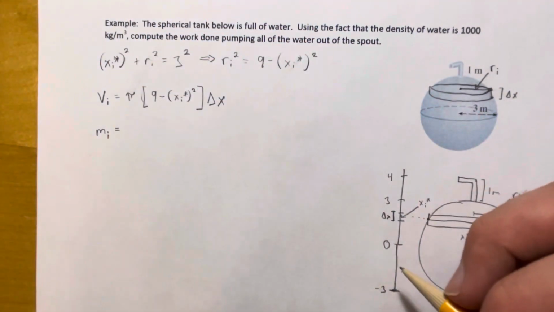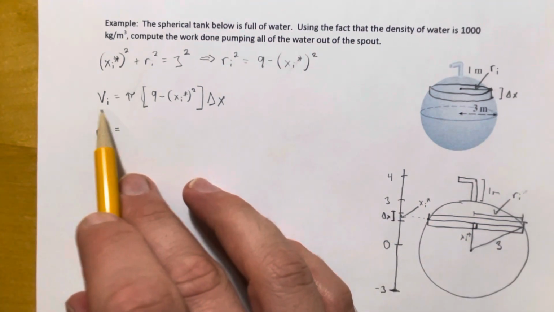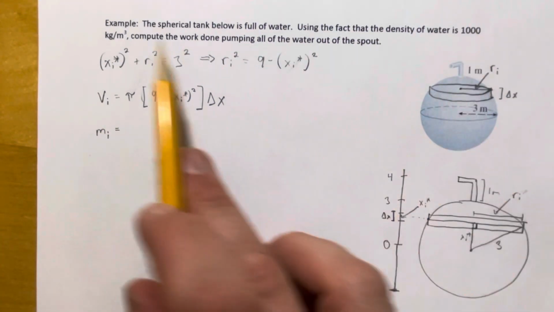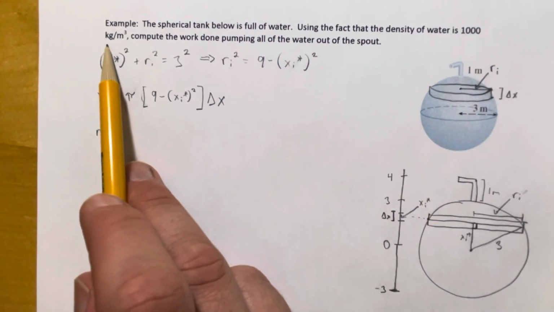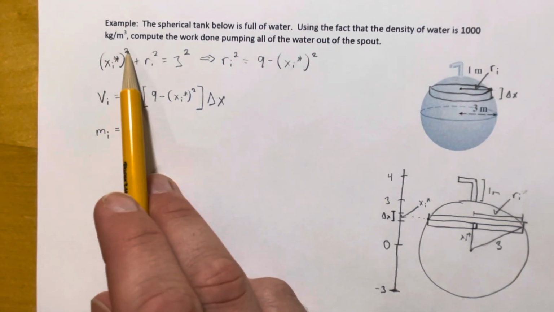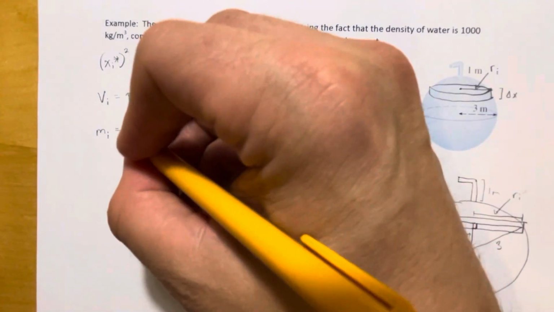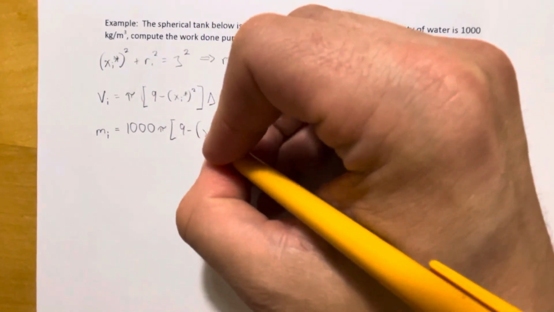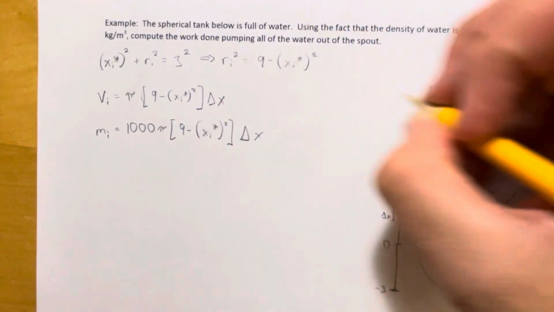I'm going to call that m_i. Okay, what is the mass? Well, I know the volume of this slice of water, and I know the density of water in metric units, 1,000 kilograms per meter cubed. Okay, so the mass then is going to be the density times the volume. I need to multiply 1,000 to this: 1,000 pi times (9 minus x_i star squared) delta x.